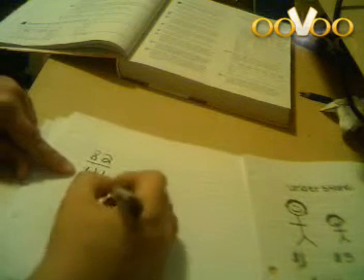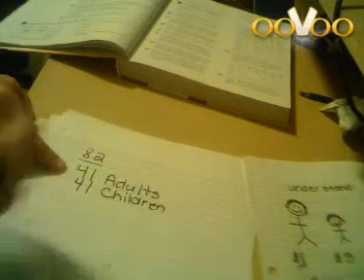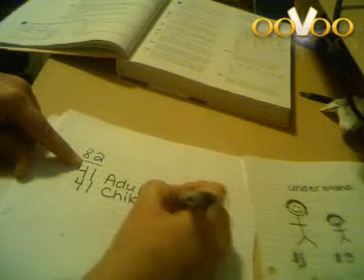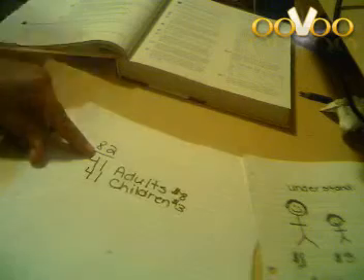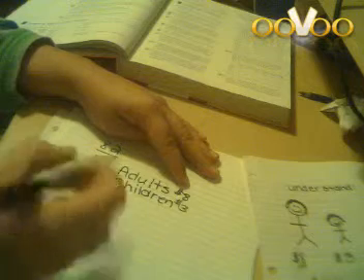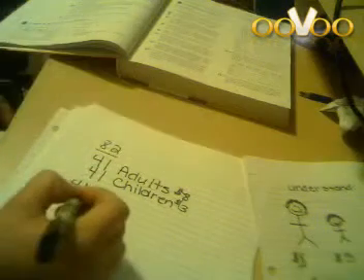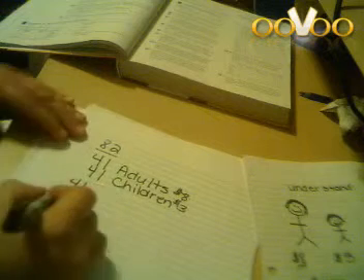Now we know the adult tickets cost $8, and the children's tickets cost $3. To find out how much money they earned when they sold 41 tickets, we're going to multiply. 41 times 8 is 328.